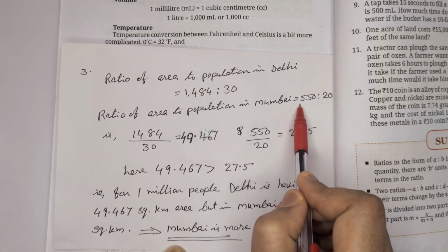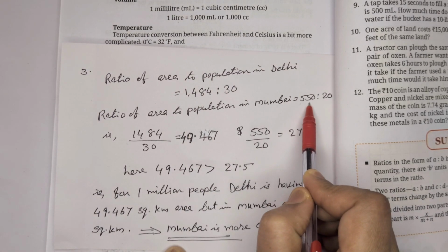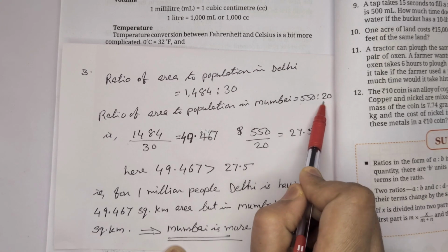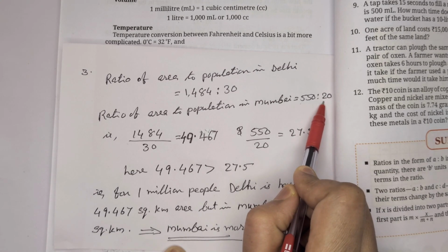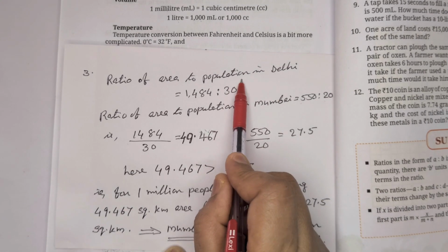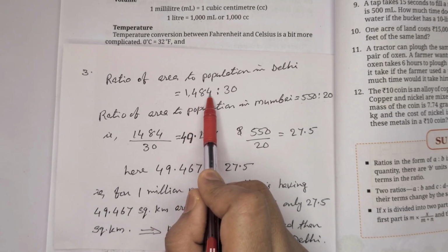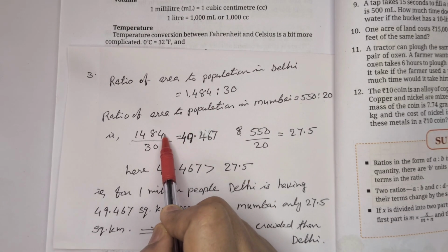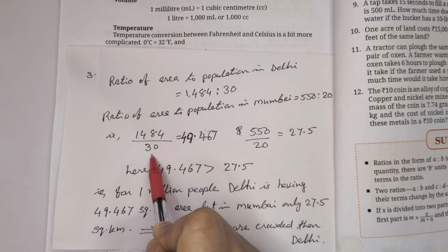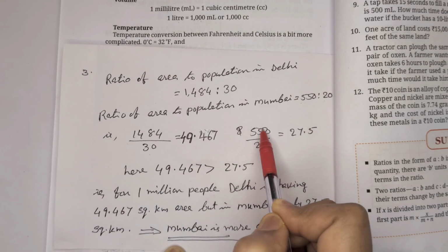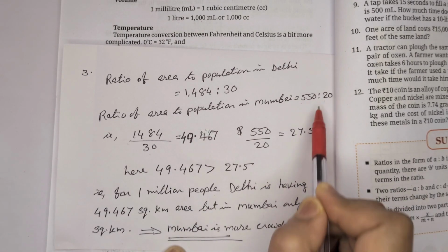Same thing in Mumbai: 550 square kilometers area for 20 million people. Now the ratios. Delhi is 1484 square kilometers for 30 million. In Mumbai, 550 for 20 million.